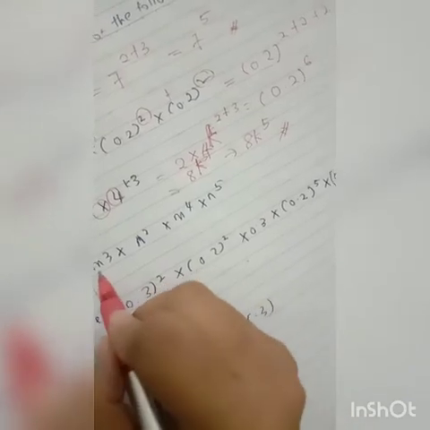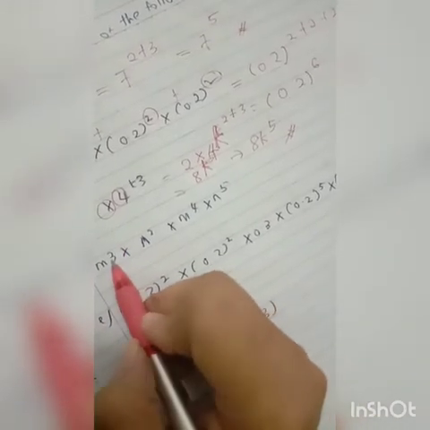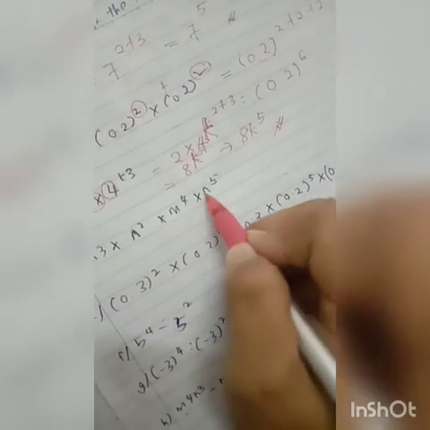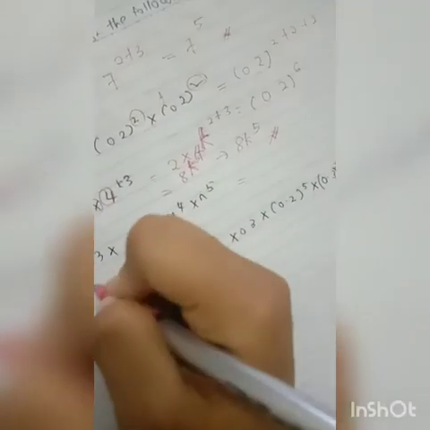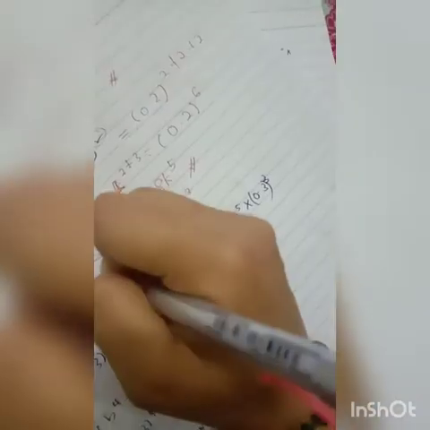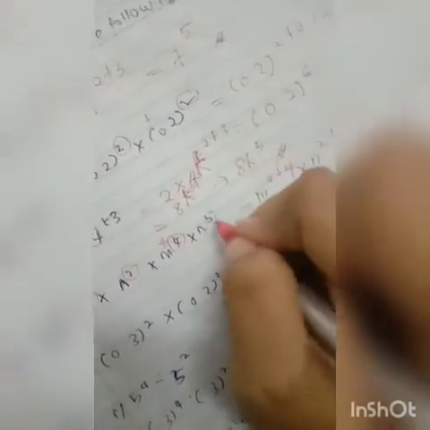So for the question D is m square 3 multiply n square 2 multiply m square 4 multiply n square 5. So separate m and n. So m square 3 plus 4 and then n square 2 plus 5.